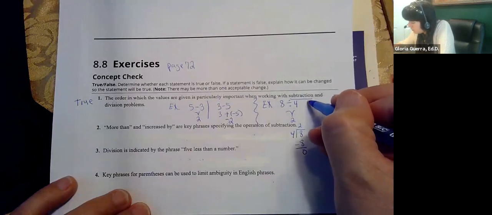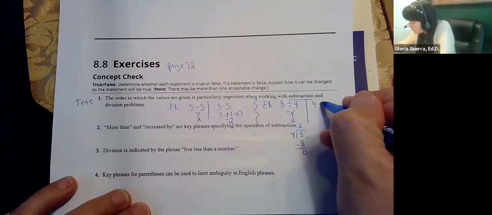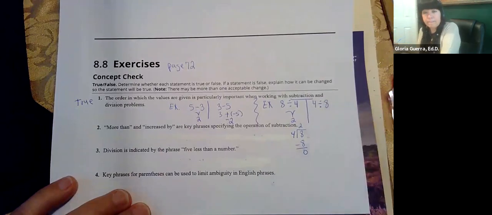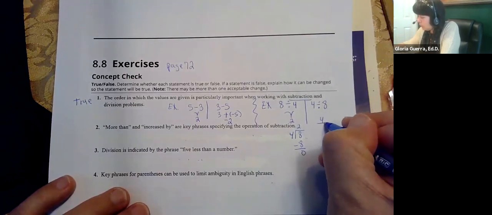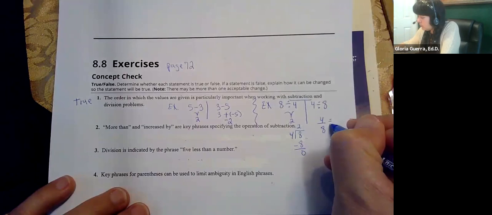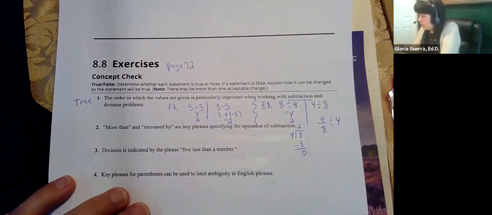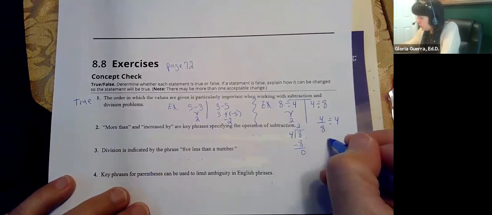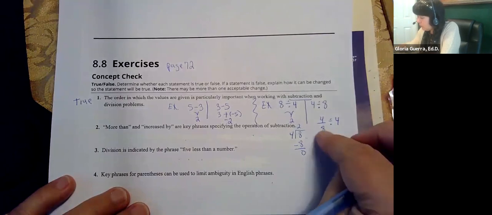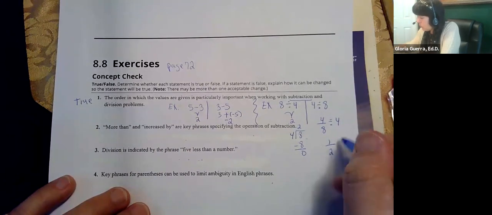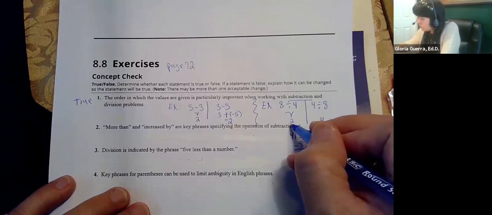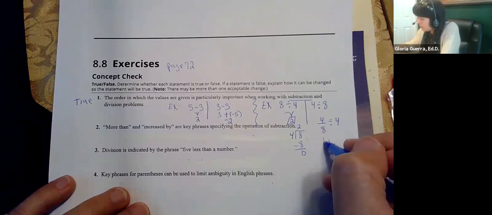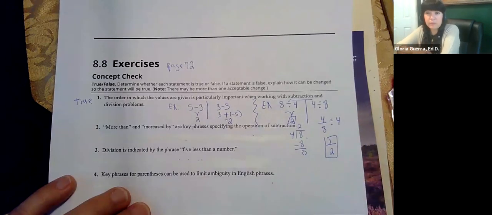But if I do 4 divided by 8, this can be reduced by 4. So if I do 4 divided by 8 and I reduce it by 4, 4 divided by 4 is 1, 8 divided by 4 is 2. That would give you 1/2. And you see 2 is not the same as 1/2. Okay?